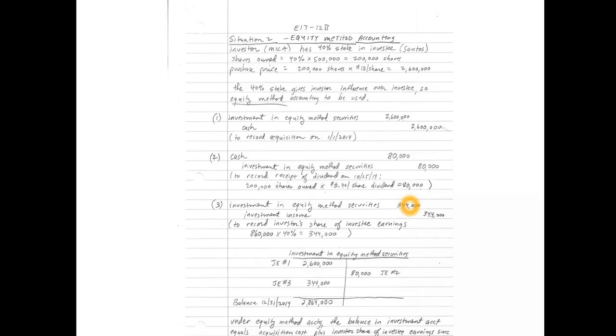The offset to that credit, the debit of $344,000, is going to serve to increase the carrying amount of our investment in those securities. So we're going to debit the asset account, investment in equity method securities, for the amount of our proportionate share of the earnings that we're booking here at year end.